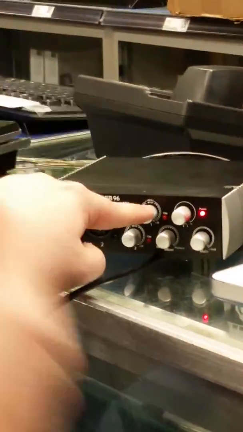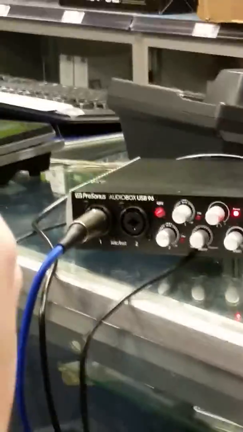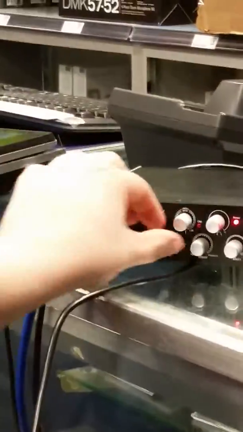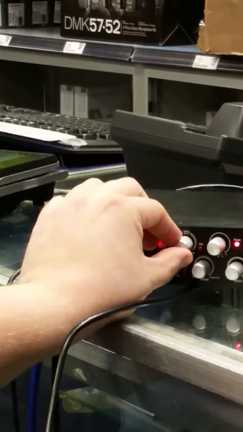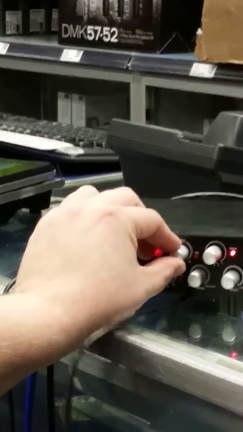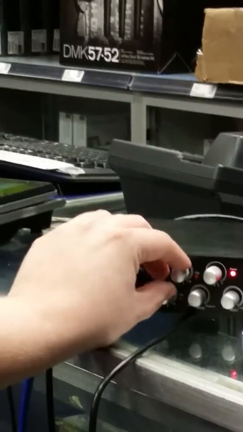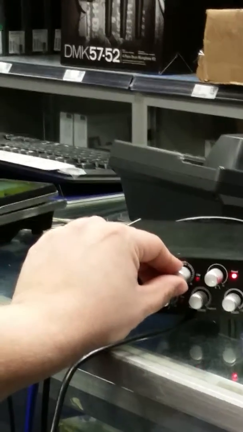So this one right here is the volume, or actually it's called the input gain. Anytime you're recording something, you want to get it as loud as possible without that light going off. If I'm singing, that's going off.